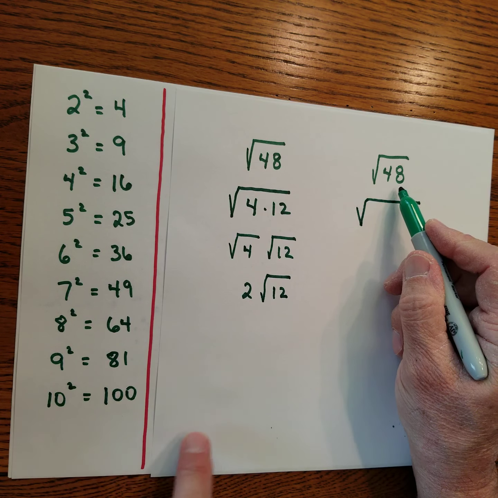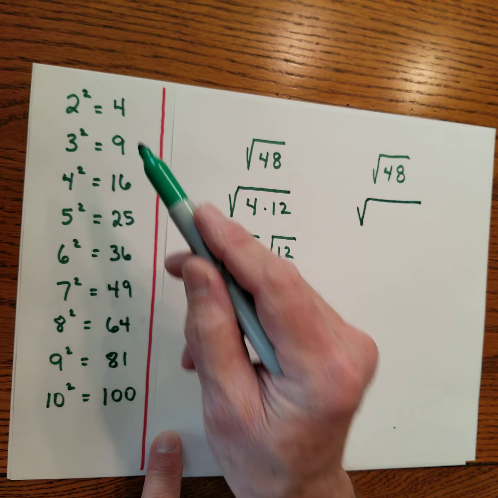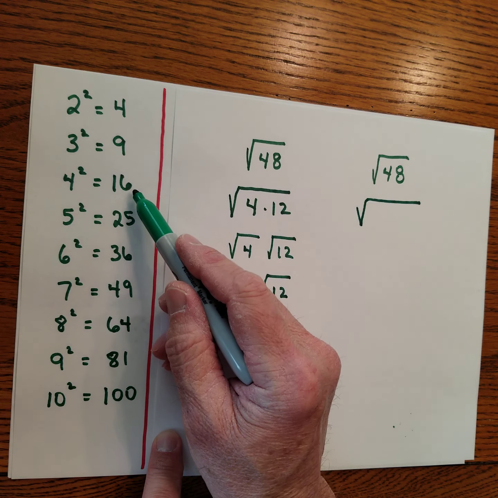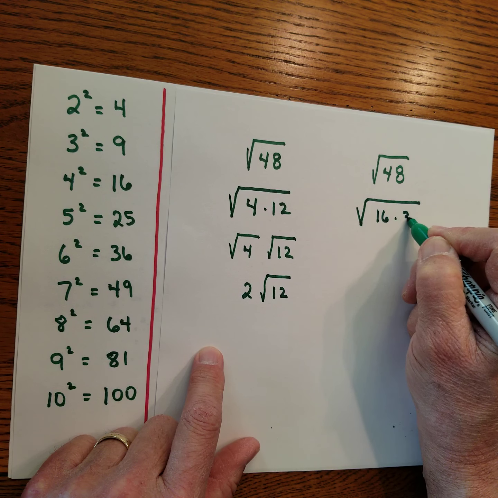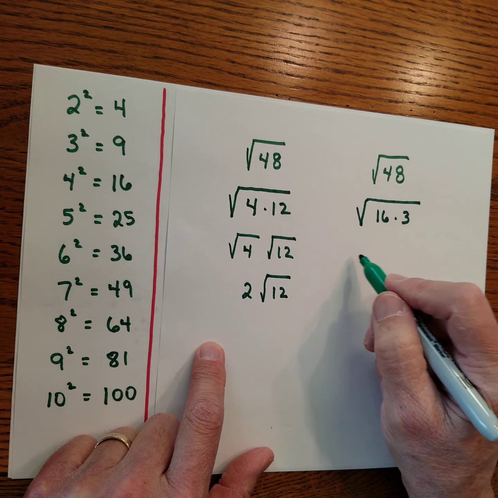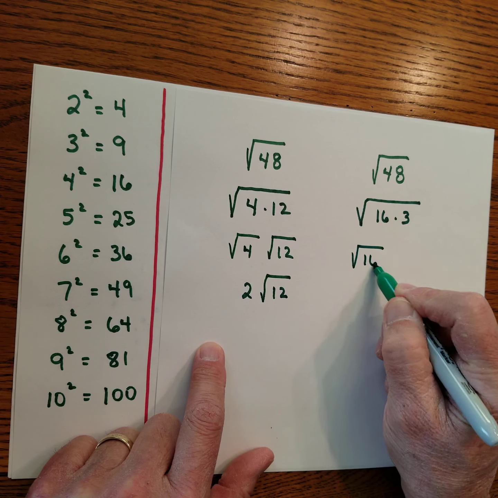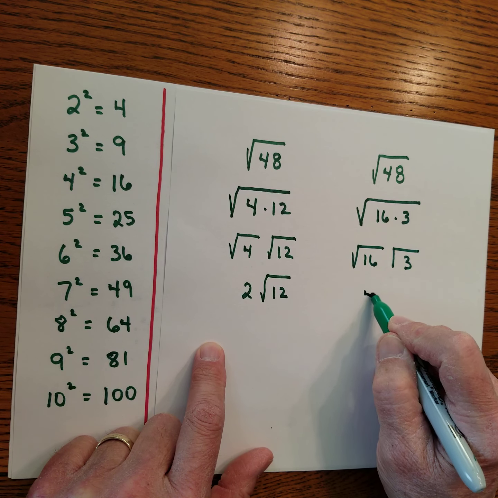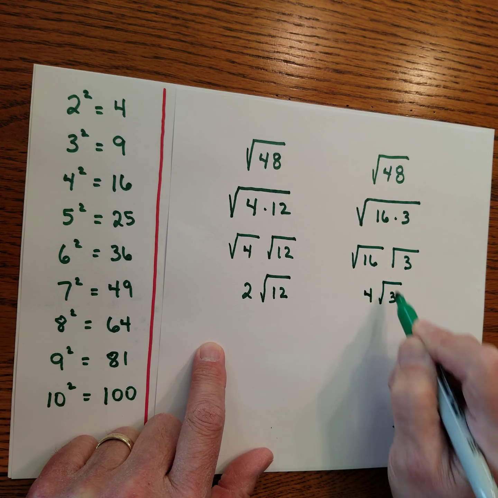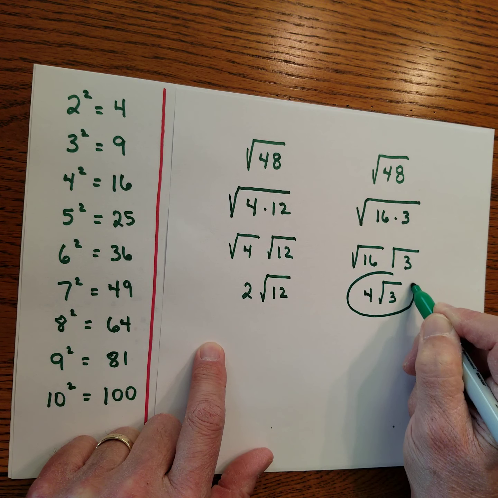You see, 48 is not only divisible by 4 from our list, 48 is also divisible by 16. 48 is 16 times 3. If I break that apart and then take the square root of 16, there's my best answer.